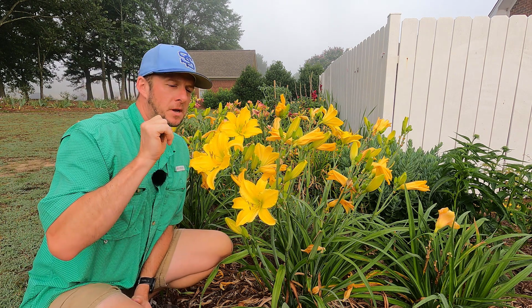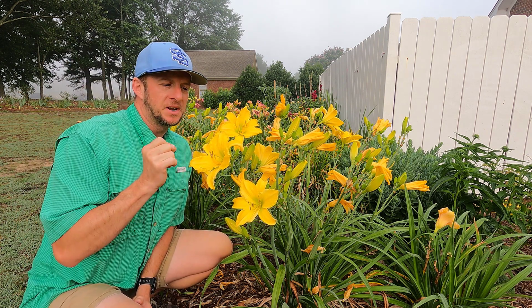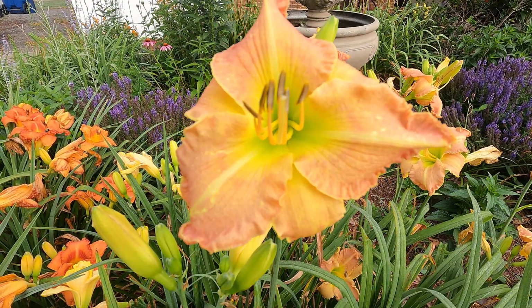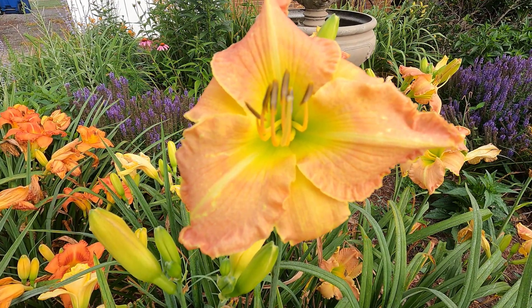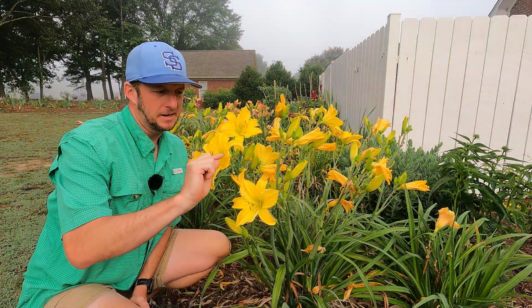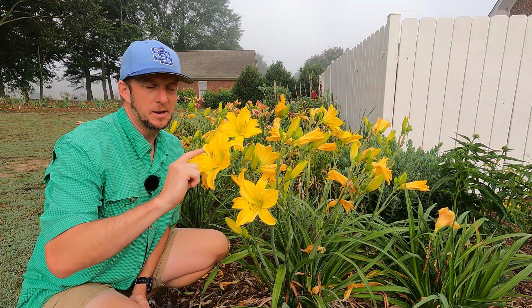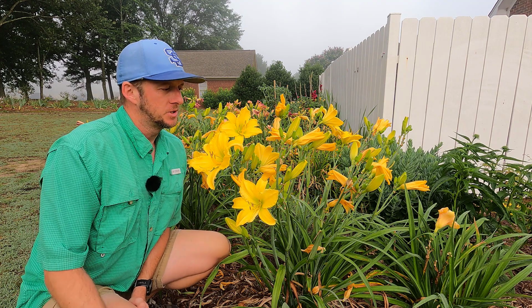Some of the tetraploids are going to have almost an iridescence to them. They shimmer and shine in the sunlight. It's almost like somebody took clear coat and painted it on to the petals themselves. They shimmer, which is really unique.